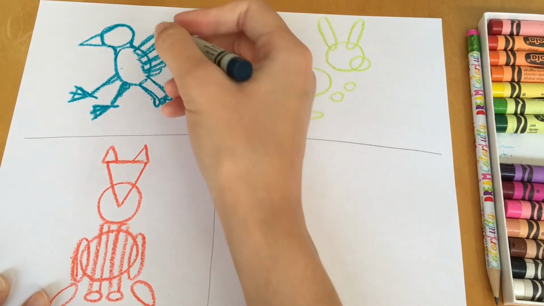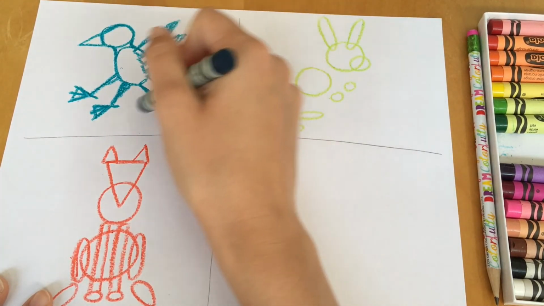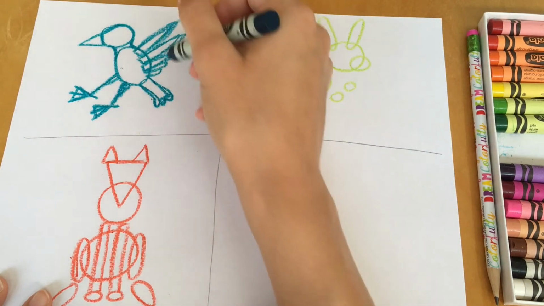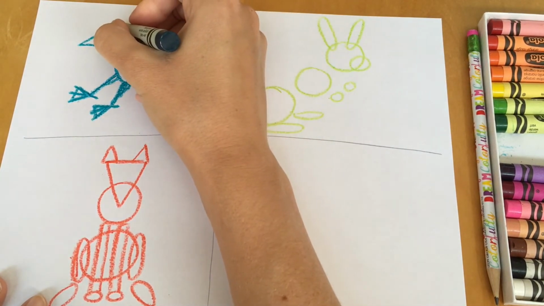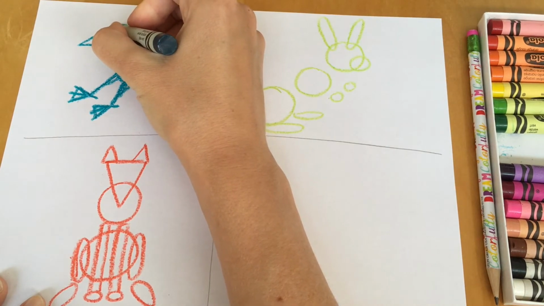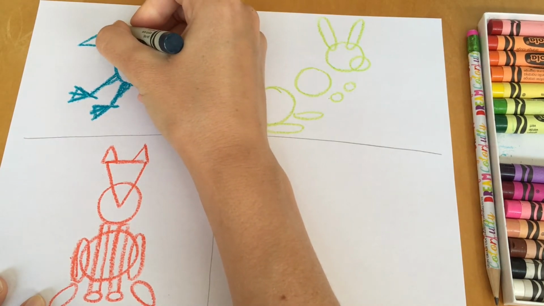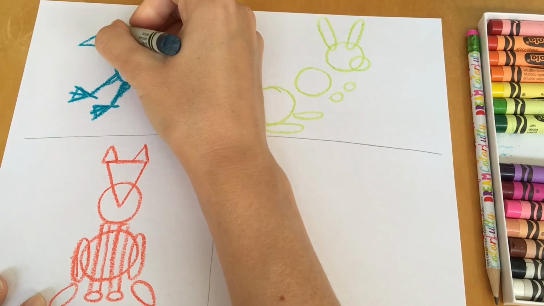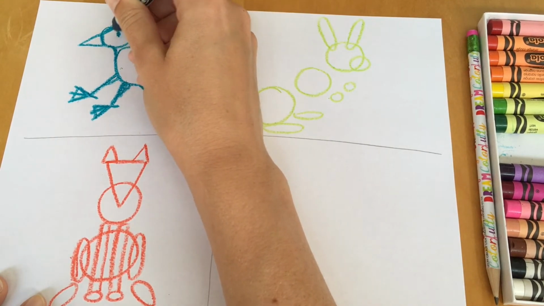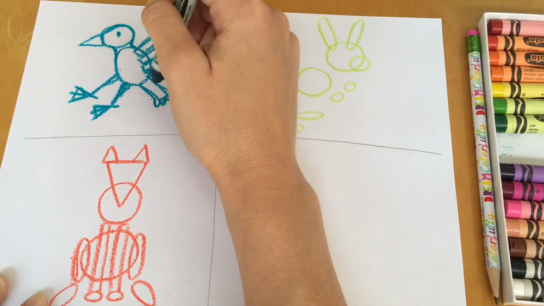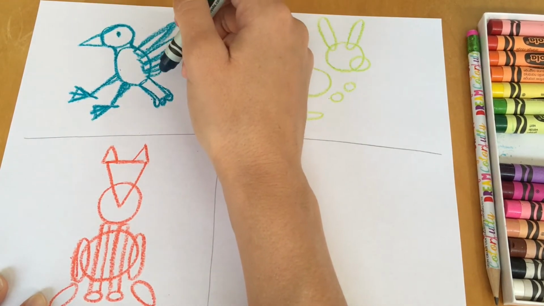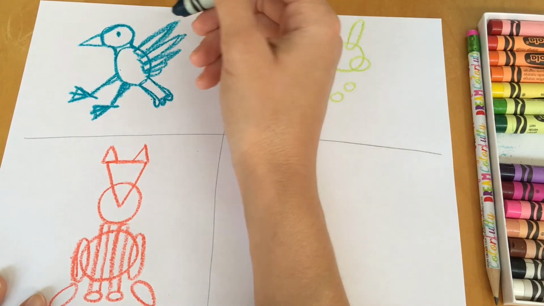We can start to see this giving a little bit more of a realistic shape, a little bit closer to what we see in nature. In fact, let's add a little beady eye right on there. We see that the more organic shape details that we add, the more it begins to resemble the shape that we see in nature.